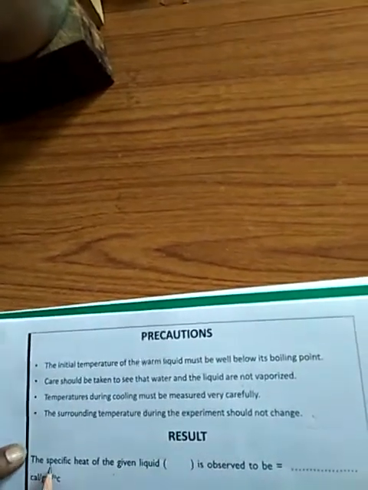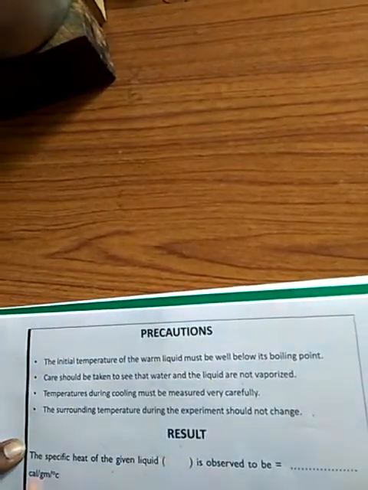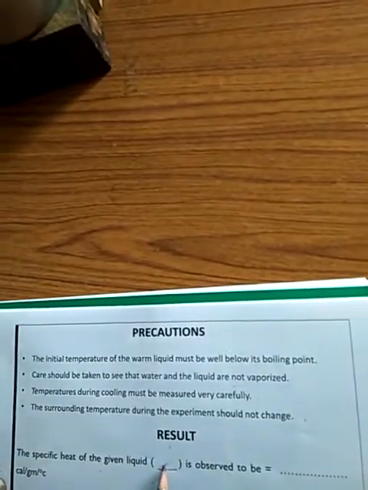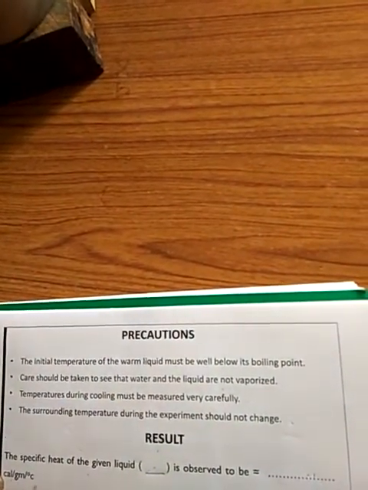And finally, after calculation, we are going to present the result, that is, the specific heat of the given liquid. The unknown liquid is written over here, either oil, what kind of oil, or glycerin, whatever you say, and it is observed to be so and so value of calorie per gram per degree centigrade.